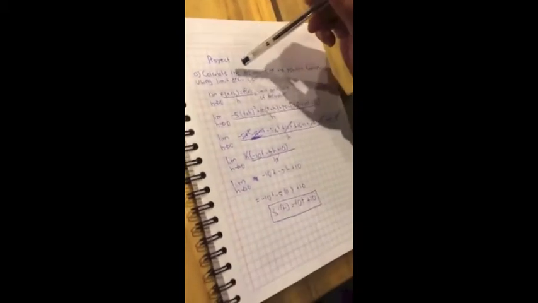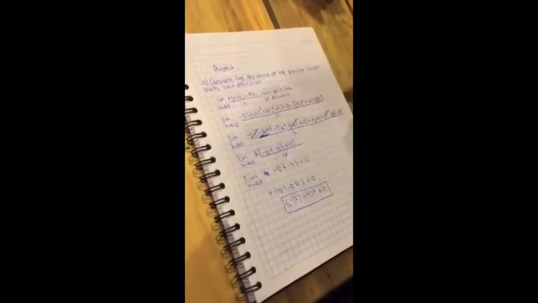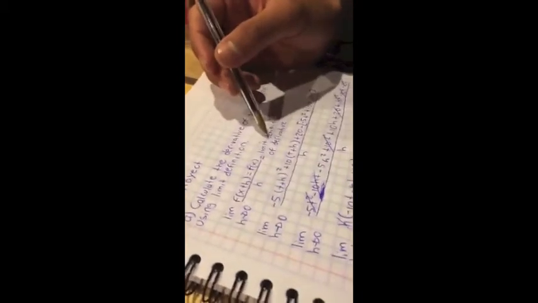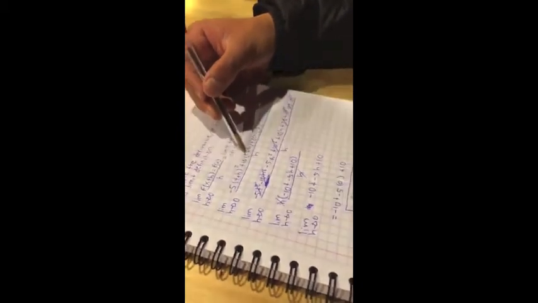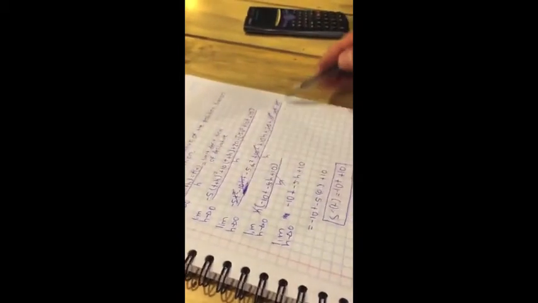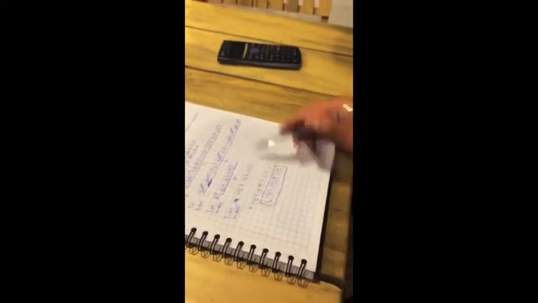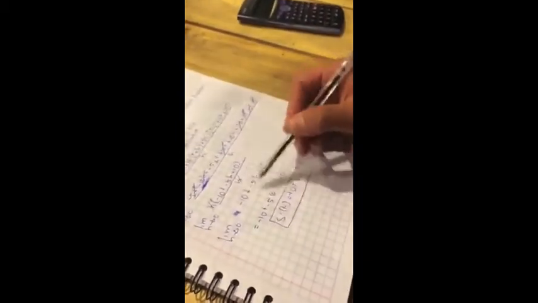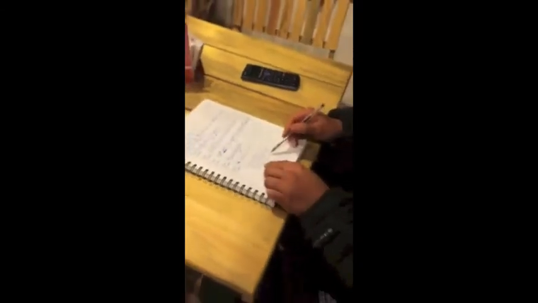What we needed to do in problem A was to calculate the derivative of the position function using the limit definition. This is the formula that we used to get the limit definition of the derivative. First, we transferred all the data, then we solved, and then we canceled. Everything divided by h. Here's what we get after solving and canceling the terms that we're able to cancel, and this is our final answer.